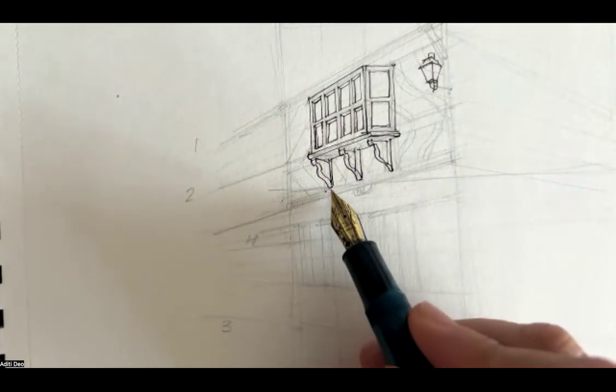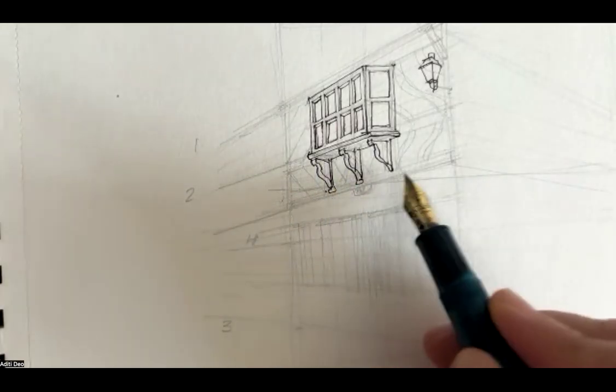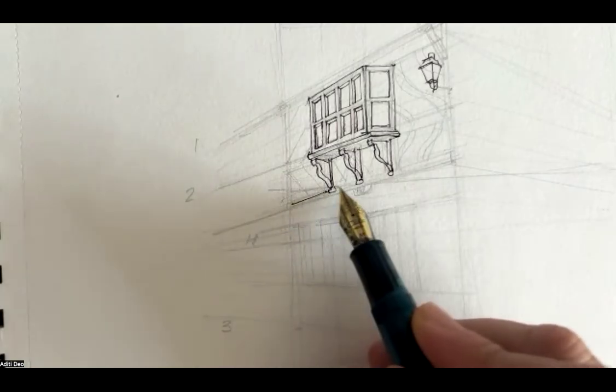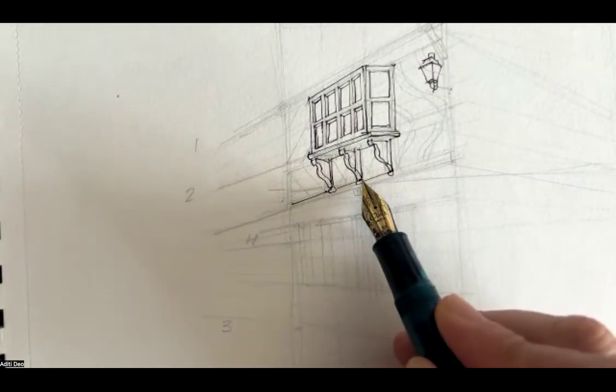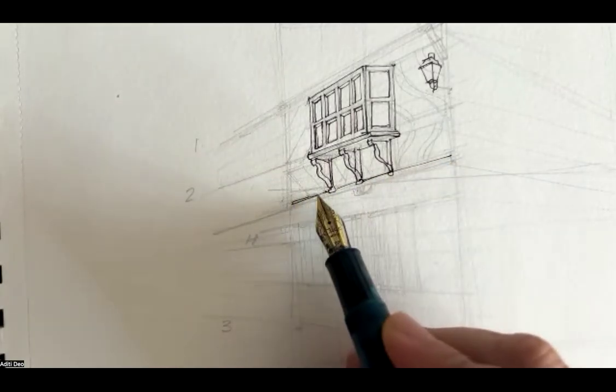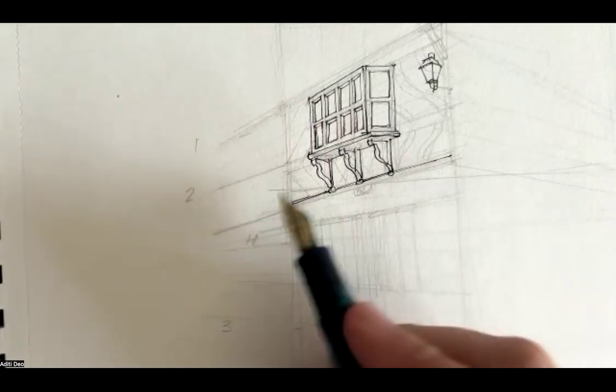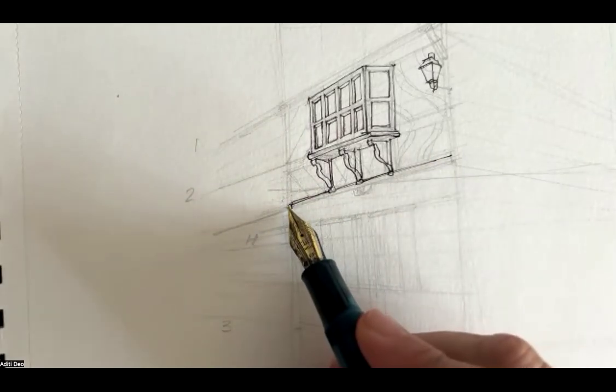Then we get to the little knob at the bottom here and the beam that comes below all of this. You can make a continuous line.